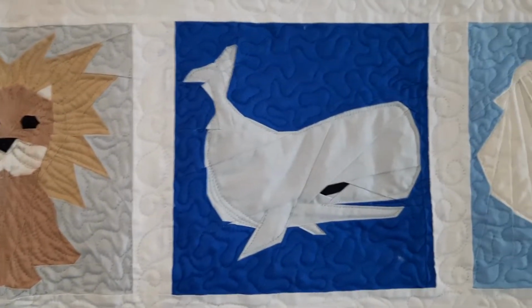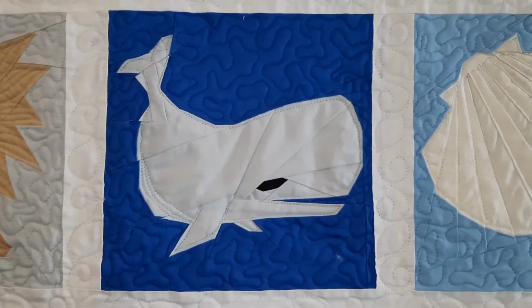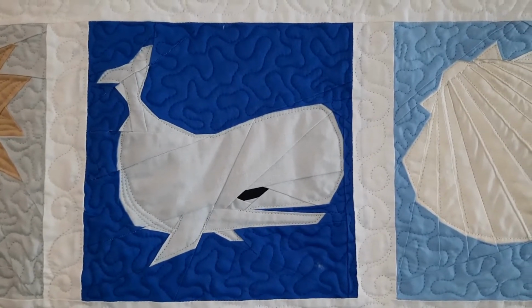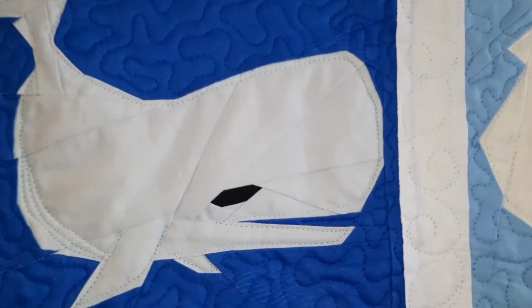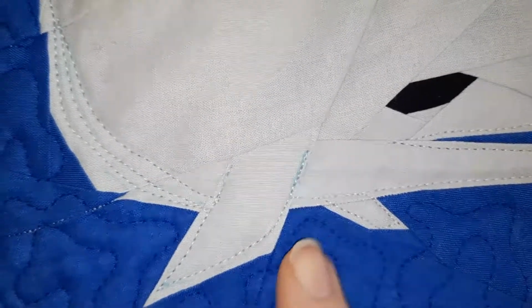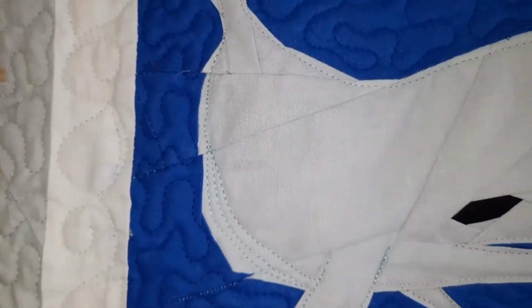Our next block represents Jonah and his adventure with a whale. So the whale is outline quilted. I have added a little bit of shaping to the flipper, and we've just added a couple of lines for his belly.